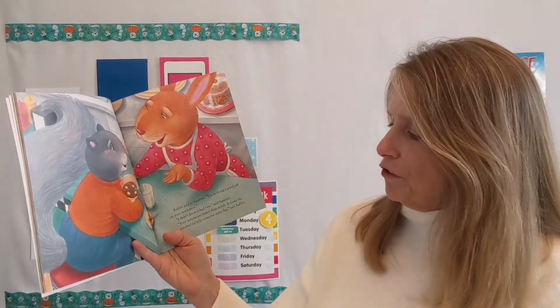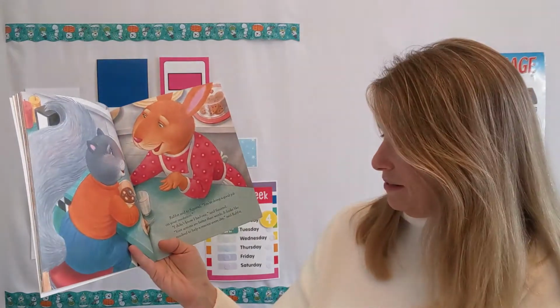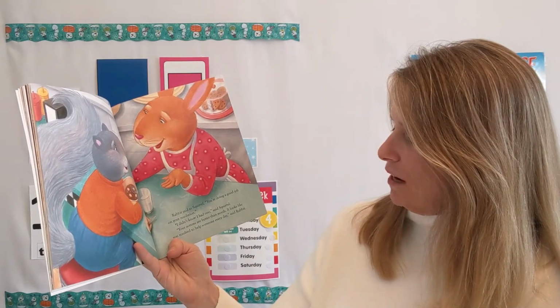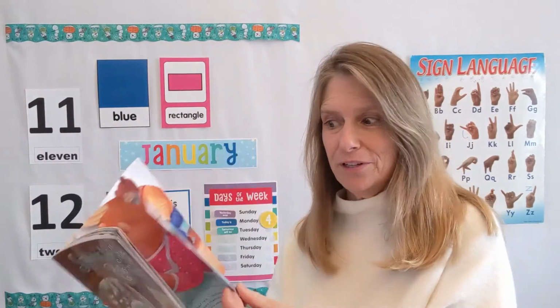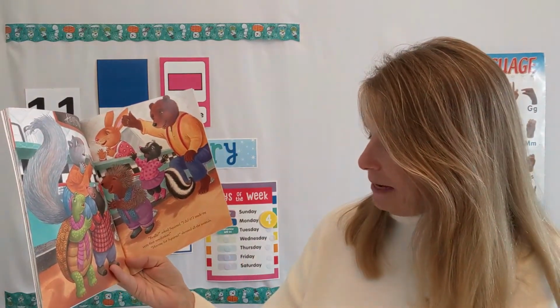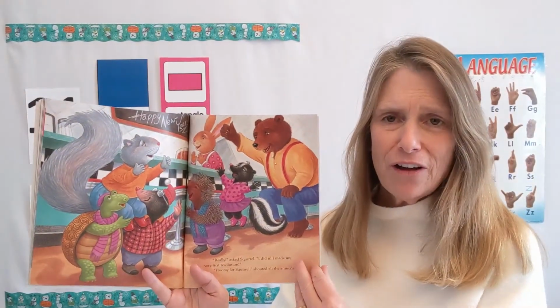Rabbit said to Squirrel, "You're doing a good job on your resolution." "I didn't know I had one," said Squirrel. "Your actions are better than words. It looks like you resolved to help someone every day," said Rabbit. "That's a pretty good way to go." "Really?" asked Squirrel. "I did it. I made my very first resolution." "Hooray for Squirrel," shouted all the animals.